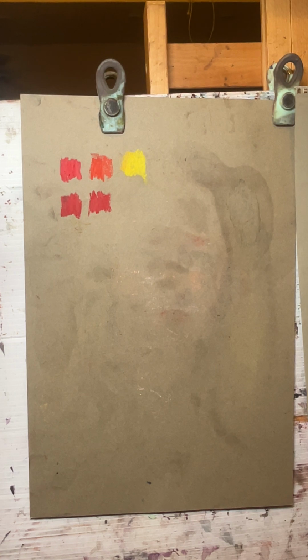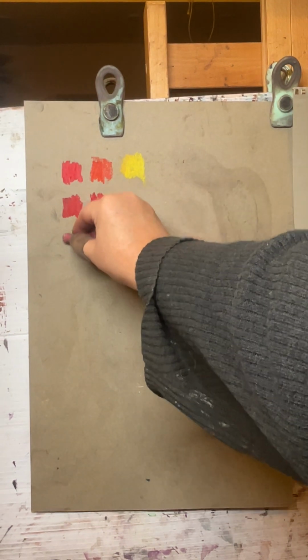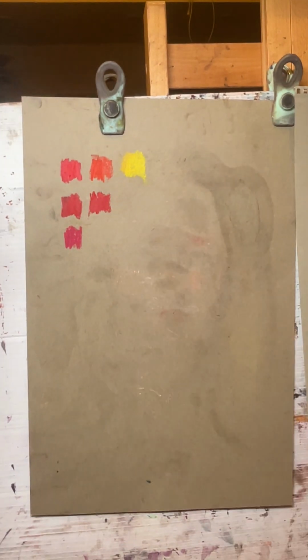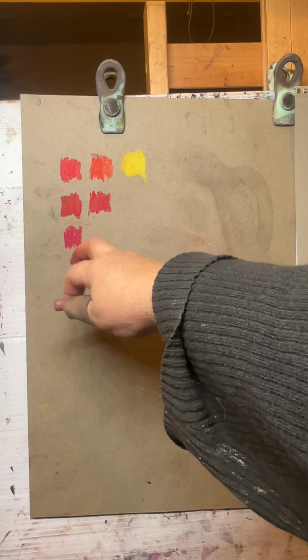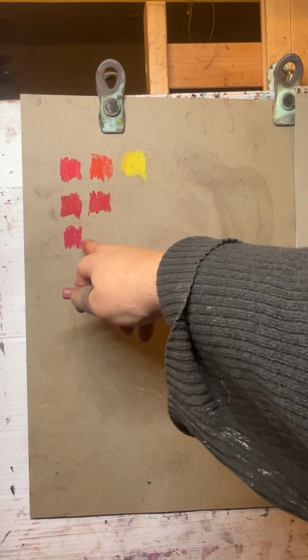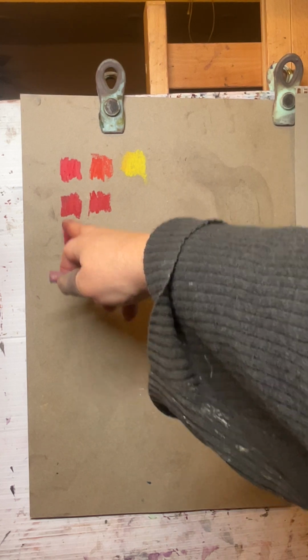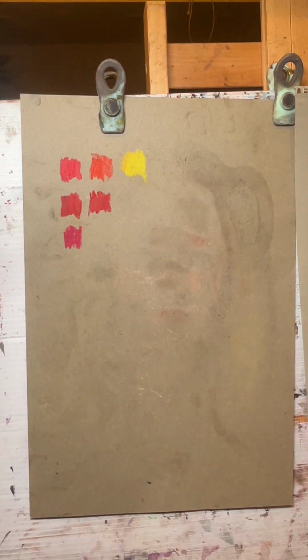And if we continue, I'm using oil pastels here on gray paper. So we can see that this is pink, right? And this pink has more red and less yellow in it, and it's even cooler than these dark reds.